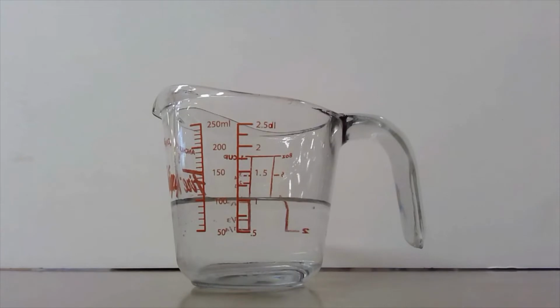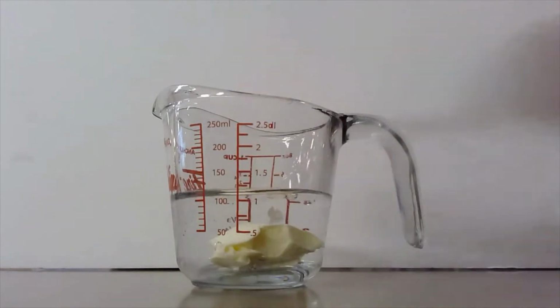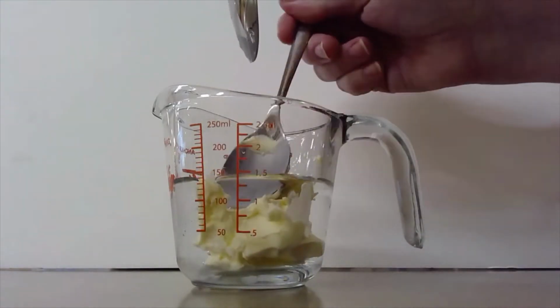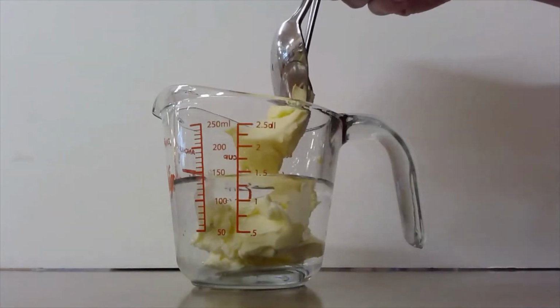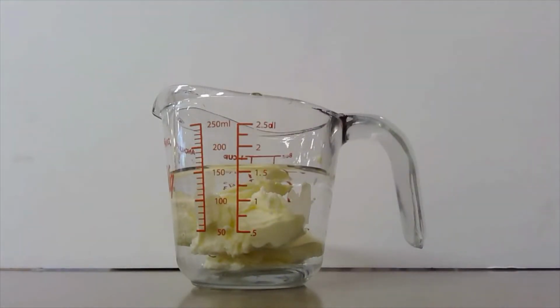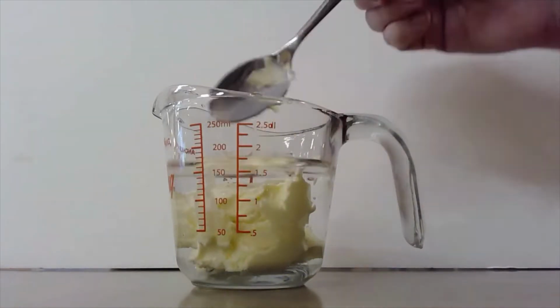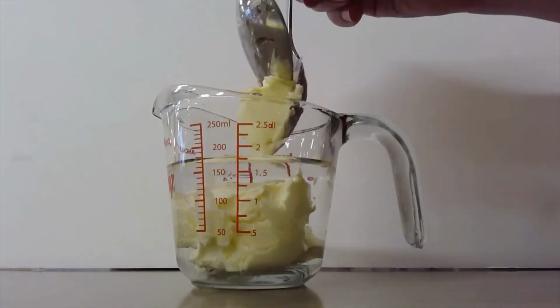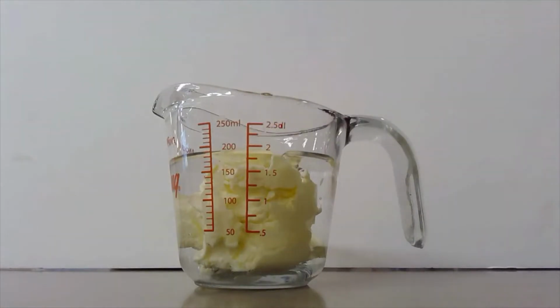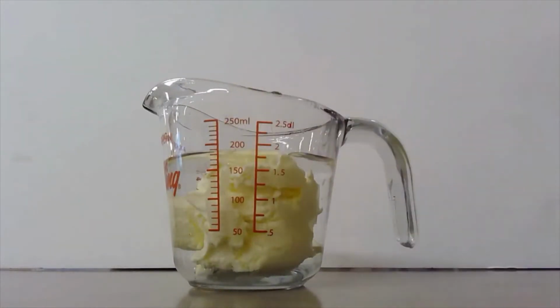Just a reminder, we should measure our margarine in a liquid measure filled with 100 milliliters of cold water. Gently, using 2 spoons, push margarine underneath the water line until it raises up by 80 milliliters or until the measurement reads 180 milliliters. Then, pour off all the water and put the margarine into your large bowl.